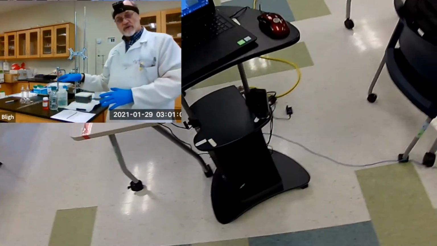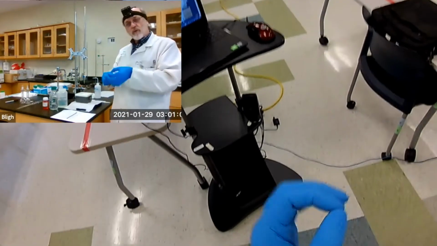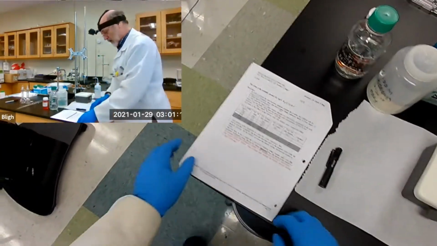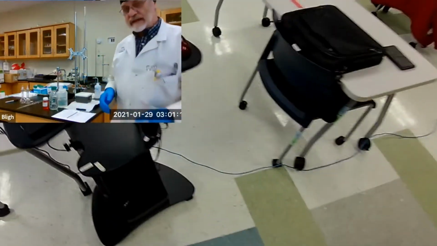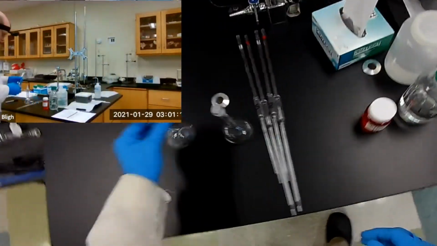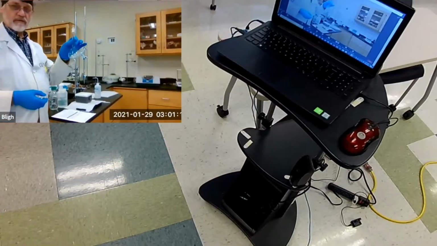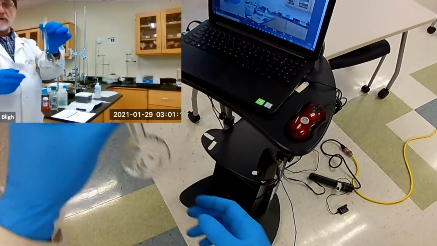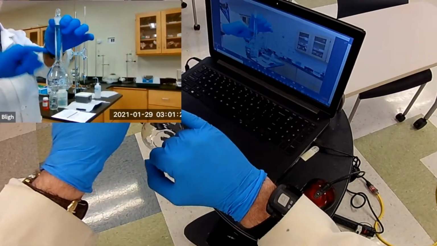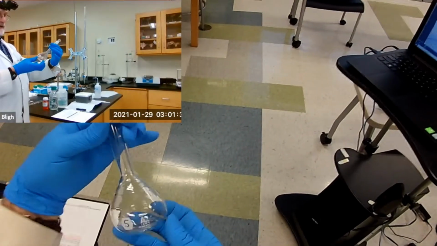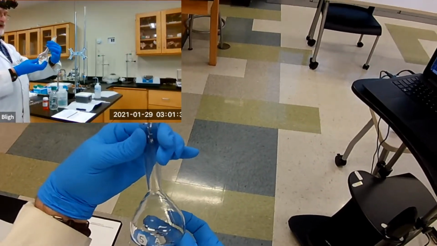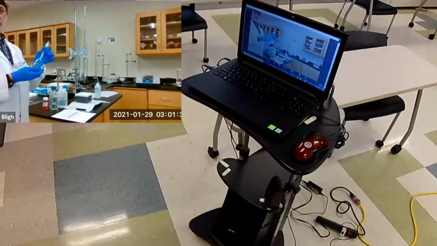And we're going to combine those two to make our solution before we titrate it. Okay, so what do we need? Well, we need a 100 milliliter volumetric flask. So there's a mark on it right here. And that tells you that you have exactly 100 milliliters of solution or liquid in here. And this is plus or minus 0.08 milliliters. So it's very, very accurate.